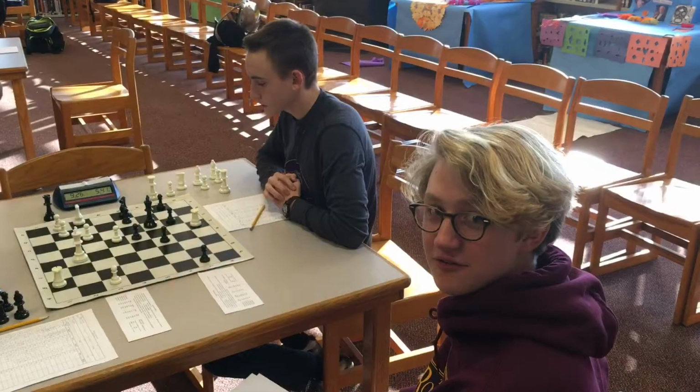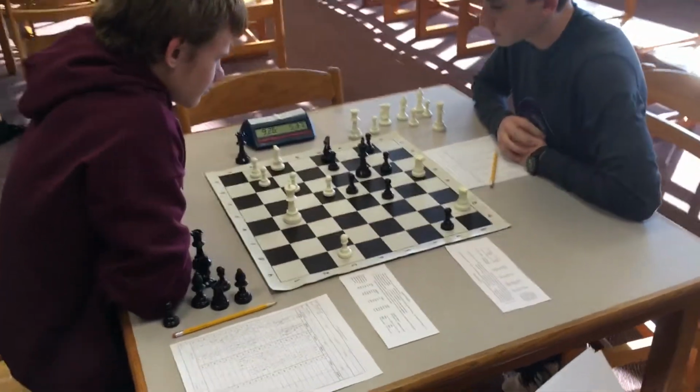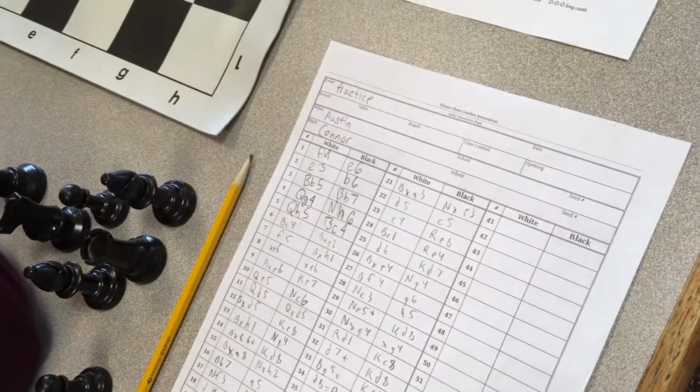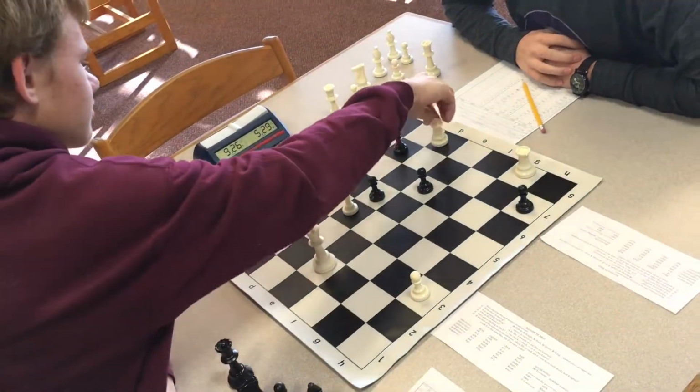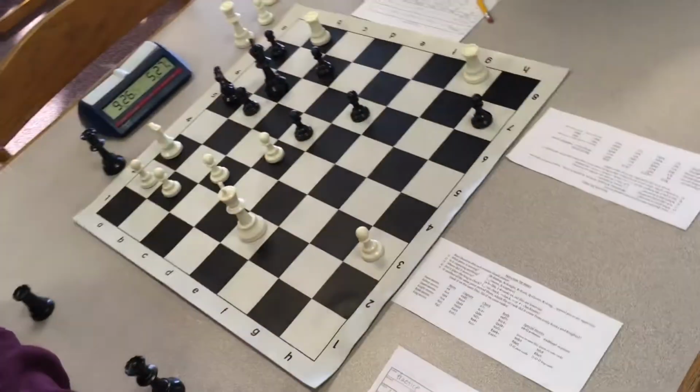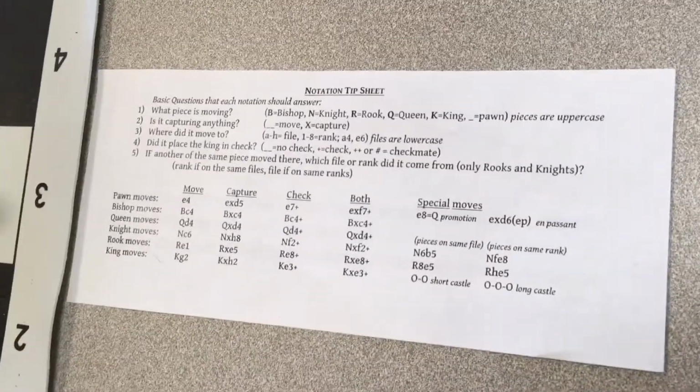My name is Danny Sullivan. In a competitive match, you need to keep track of every move. In order to do this, we use a notation sheet, like this. A chessboard is labeled 1 through 8 and A through H. When you make a move, you first note the piece you are moving and then the square you are moving to. It looks complicated, but with a little practice, it's not too bad.